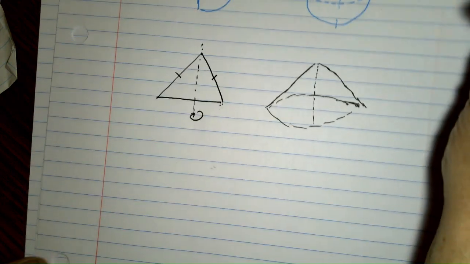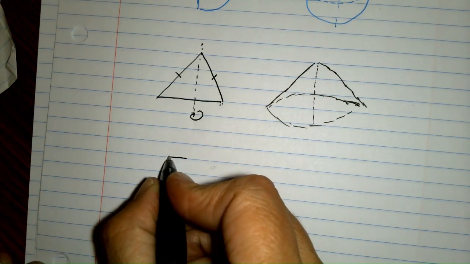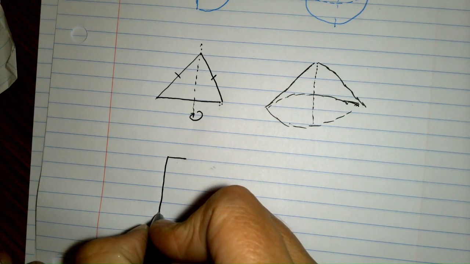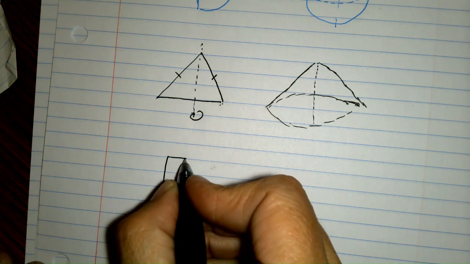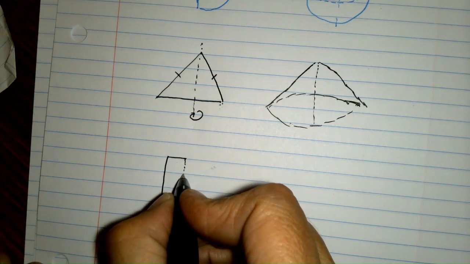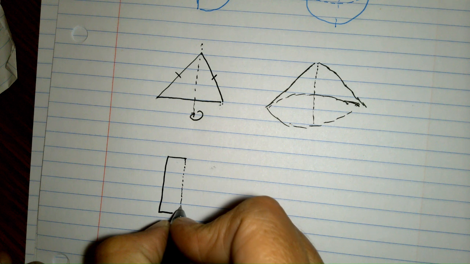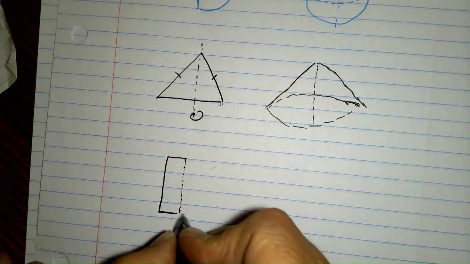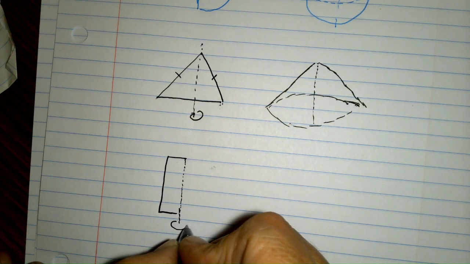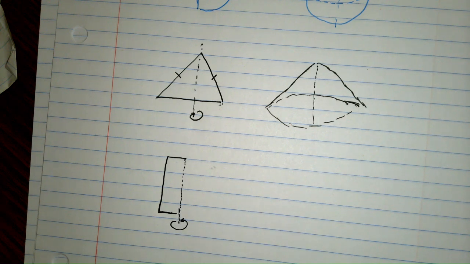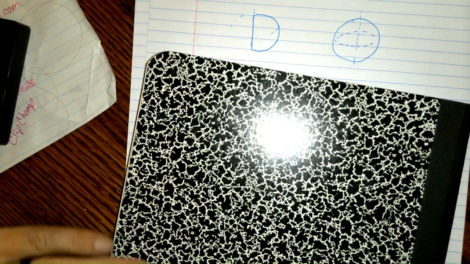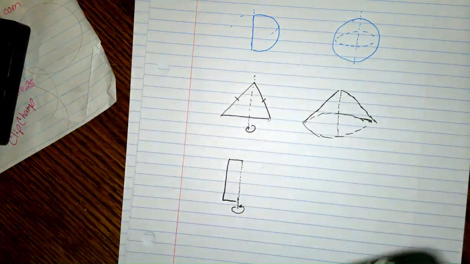Okay, and one more. What if I took this rectangle and I were to spin it around this axis? This one I think is even easier to see, because we've kind of done it before.